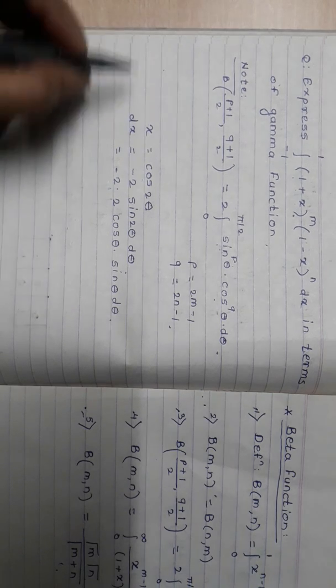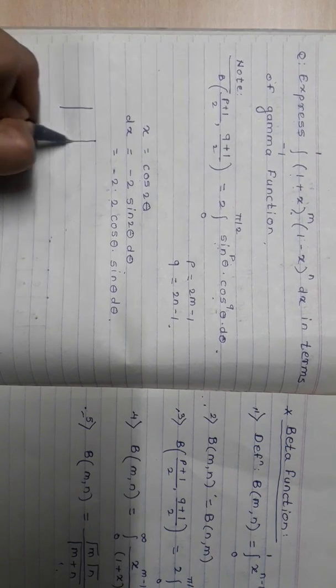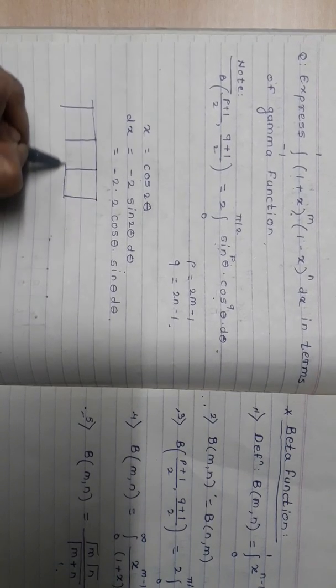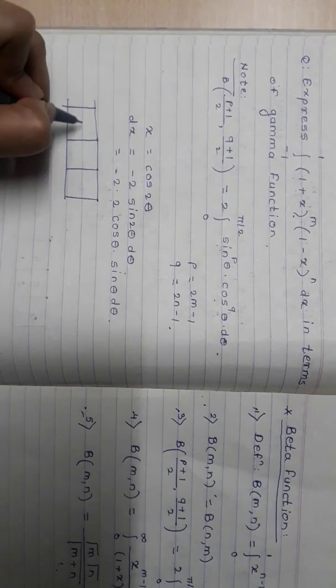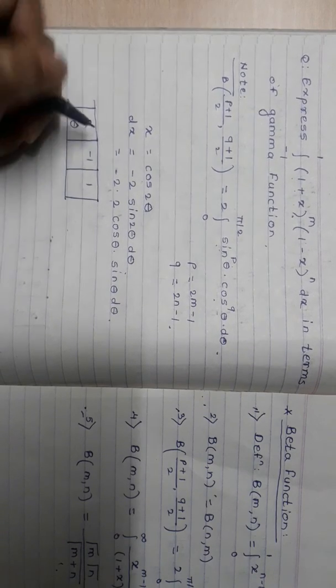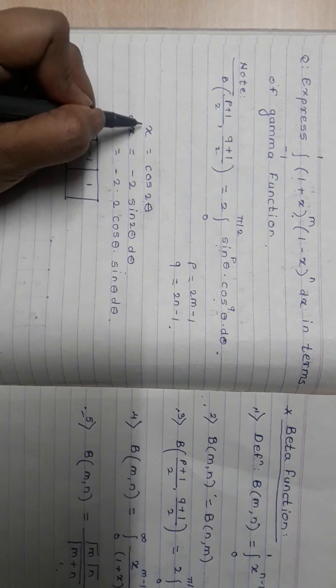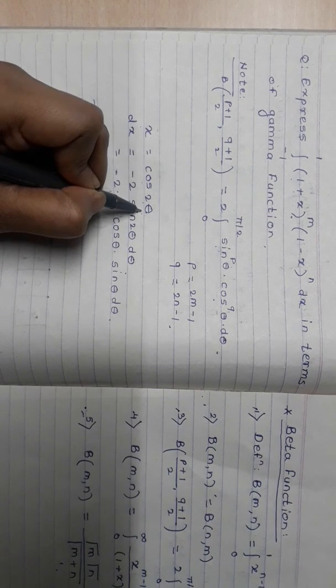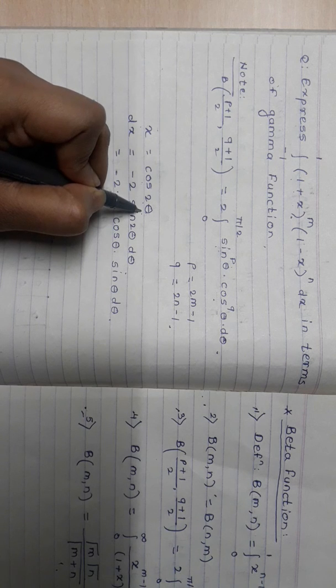So let's decide what are the lower limit and upper limit in x and theta. x runs from minus 1 to 1. So when x is equal to minus 1, what must be the value of theta? Everyone knows that cos of pi is equal to minus 1.